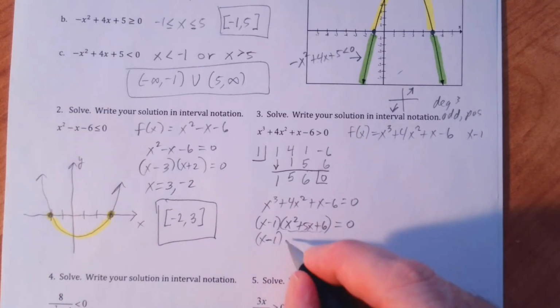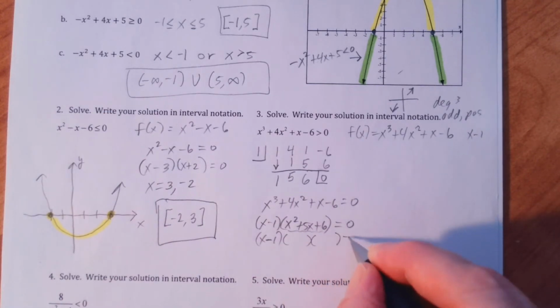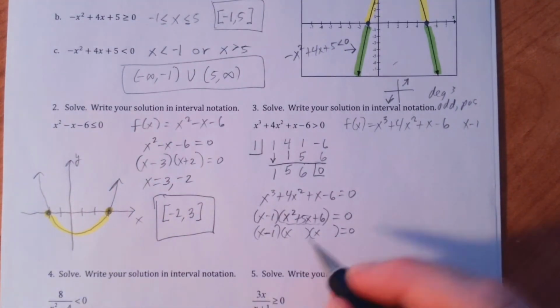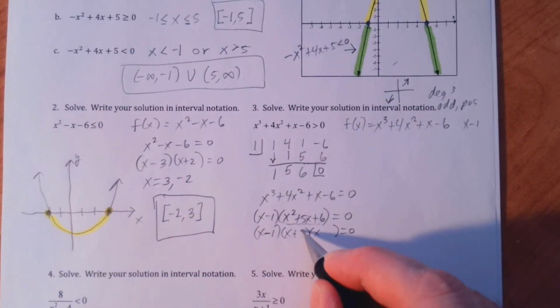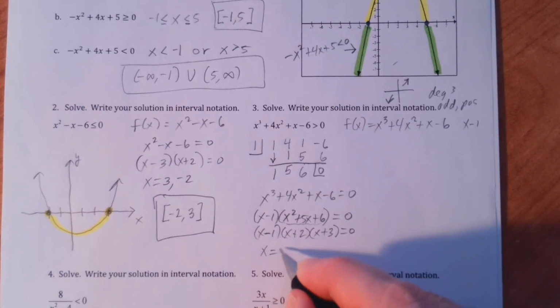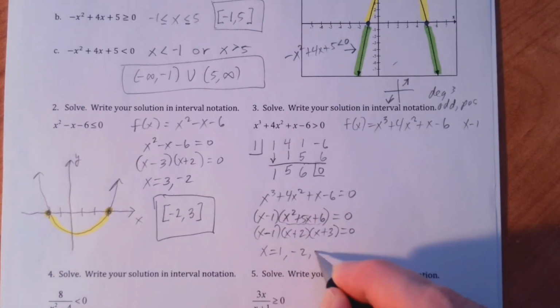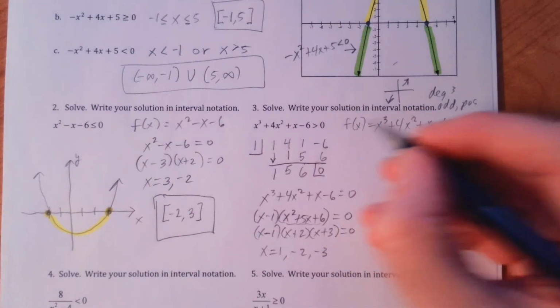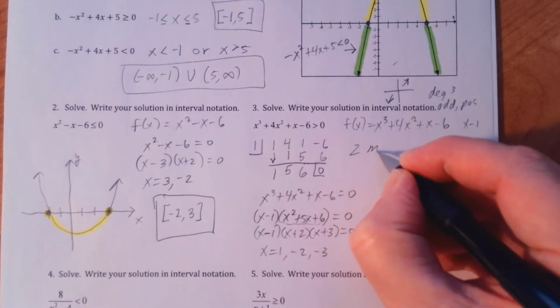This is a trinomial. We can use the AC method. It doesn't really matter which method you use, but you should get x plus 2 and x plus 3. And so our zeros are 1, negative 2, and negative 3. Now let's go ahead and make a Z and B table.